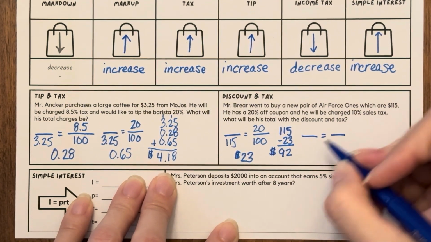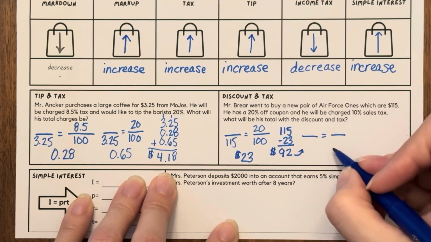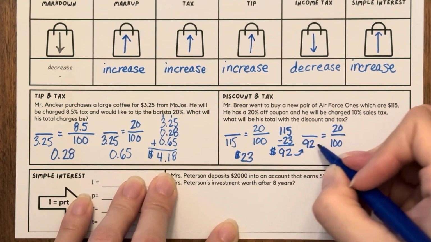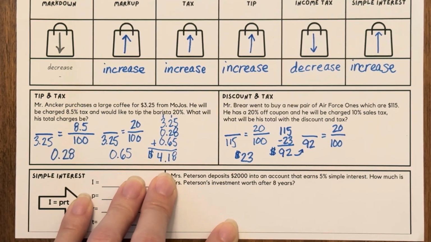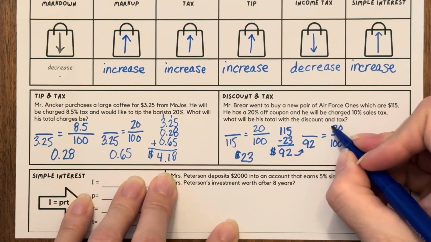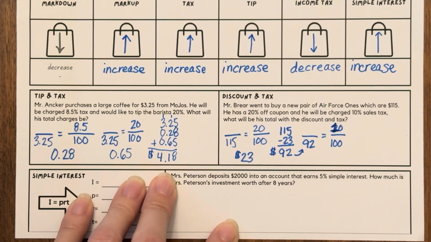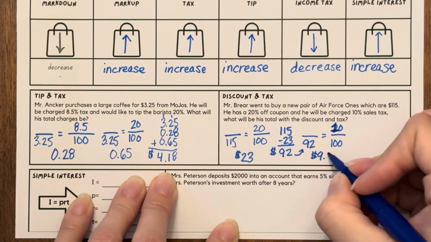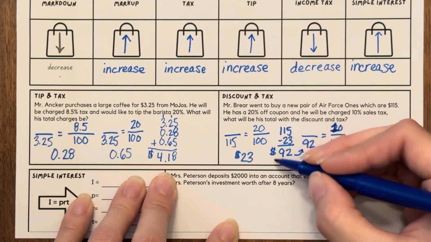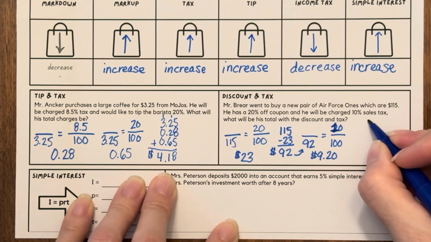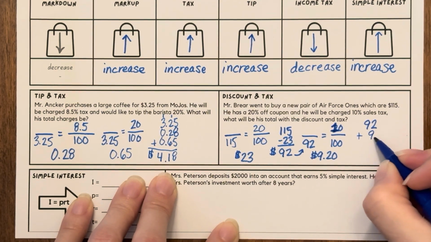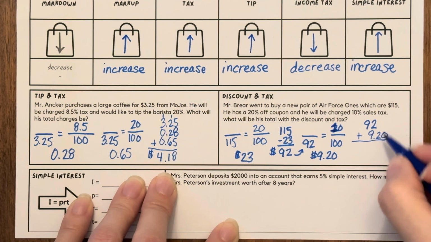Now to find our tax, we're gonna plug it in here, guys. We're not gonna use that original price because that's not how much we're paying for the shoes. Okay, so let me go ahead and find, oh, I'm sorry, sales tax is 10%. Let me change that to a 10. All right, so that's gonna be $9.20. Now we take how much the shoes are gonna cost Mr. Breer, the $94, and then we're going to add the sales tax, because remember we owe sales tax, we have to pay that.